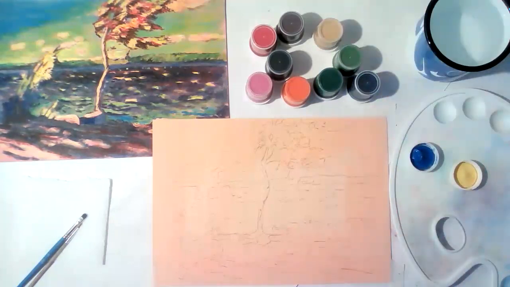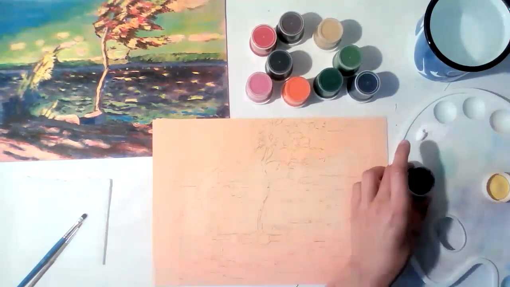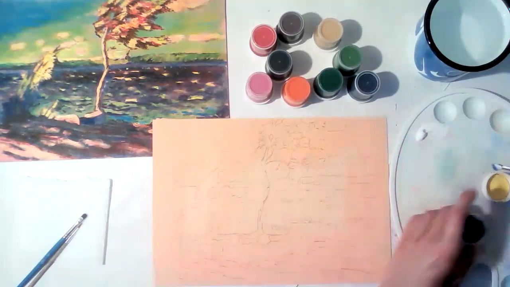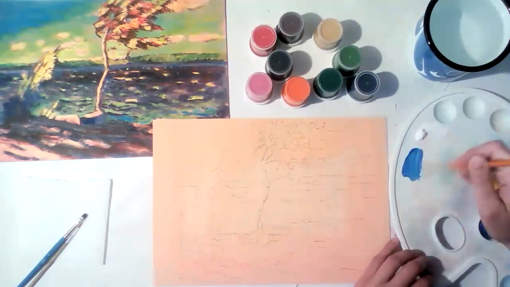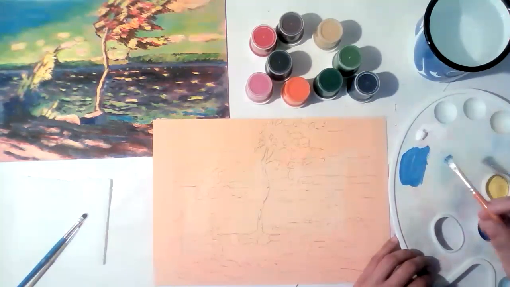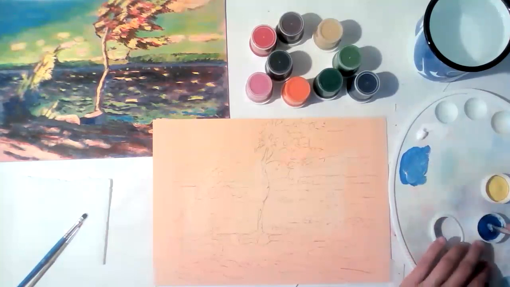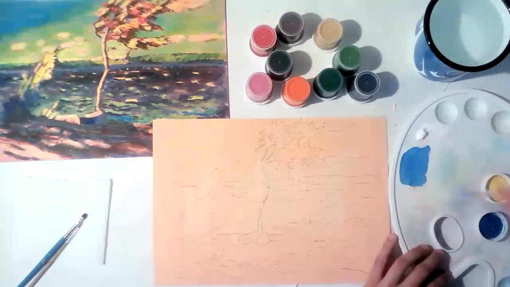So if you need to make your blue a bit lighter, then of course you use some white. Yeah, and maybe you can start with a bit lighter blue and then if it feels that you need a bit darker, then you can always make it a bit more, let's say, colorful.